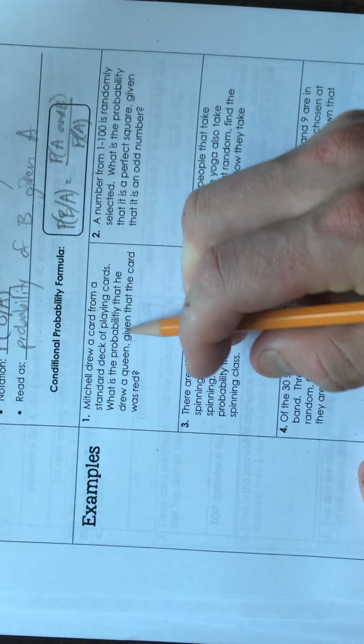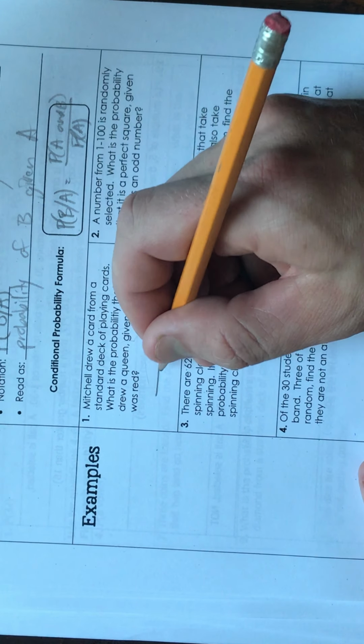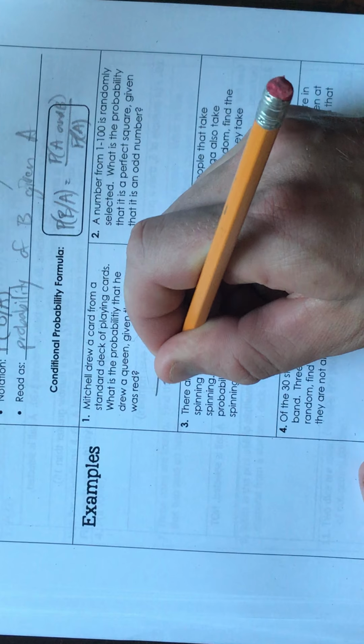Okay, so let's check out a few examples. First, we have Mitchell drew a card from a standard deck of playing cards. What is the probability that he drew a queen given that the card was red? Given that the card was red, that's going to be our situation A, right? And what are the chances of a card being red? That's just going to be half the cards, right? That's 26 out of 52.